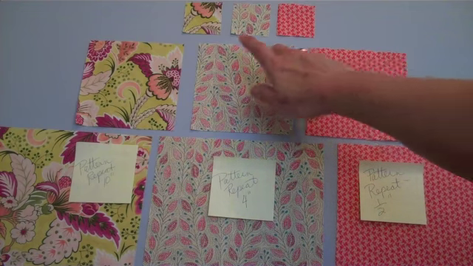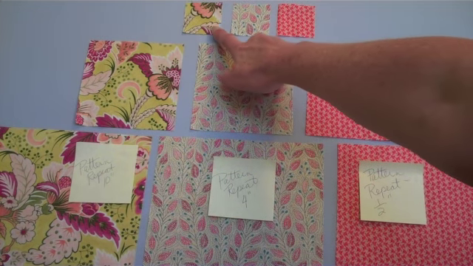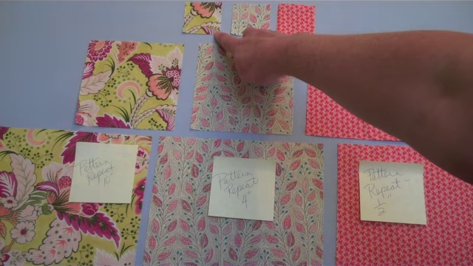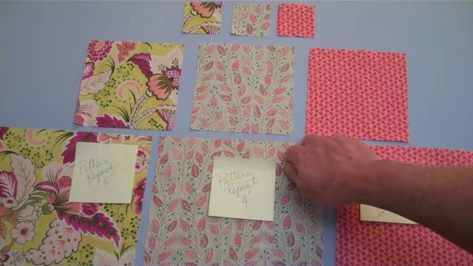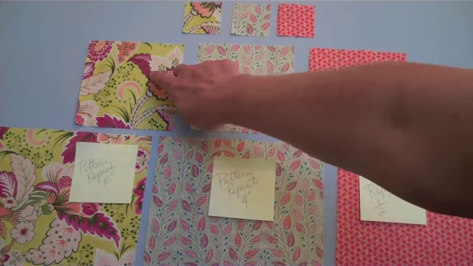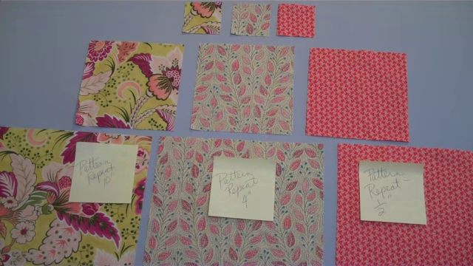There are no rules that say you can't cut up a large scale print into a small piece. It's just going to give you a different look when you cut those pieces up. For example, in this piece you don't see very much of this burgundy, so you would have to maybe fussy cut to get that color into your quilt. It's also okay to use small scale prints in these larger spaces. It'll give texture to a block this size.